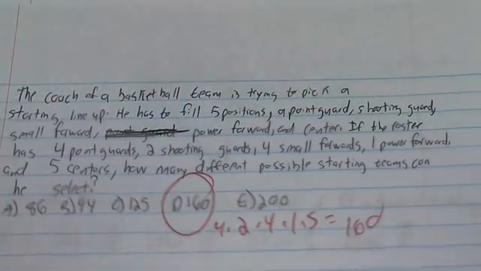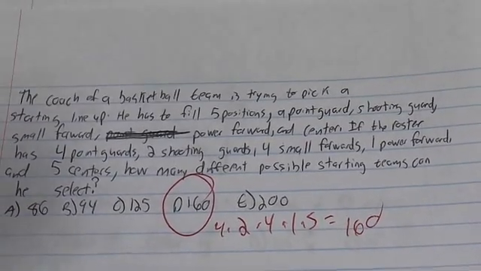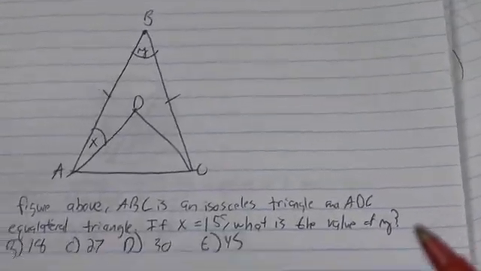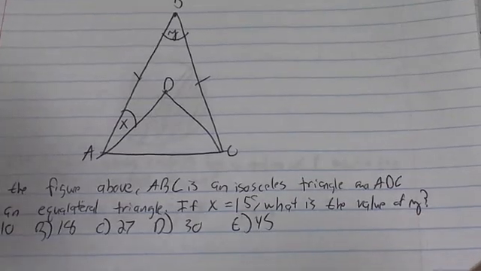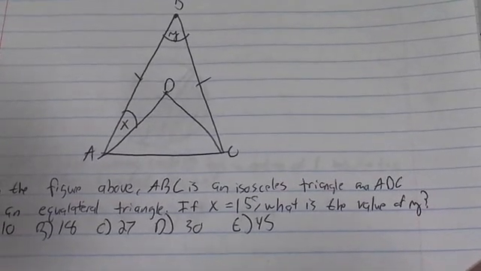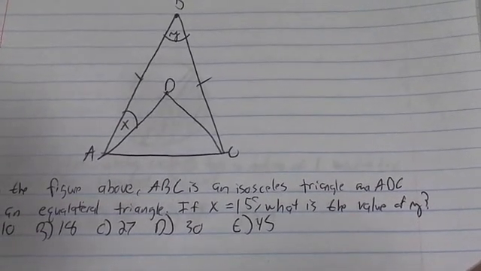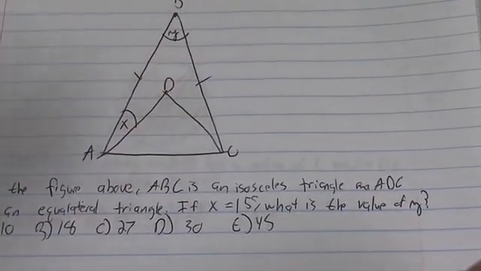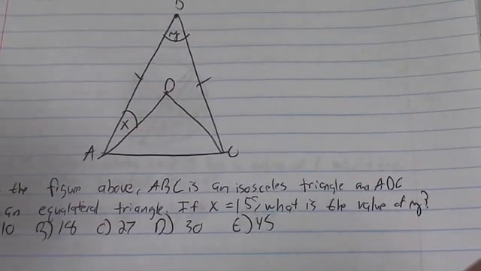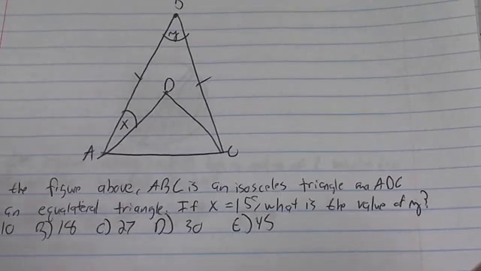So there's 160 possible ways to make a lineup with those many players. The next one. In the figure above, triangle ABC is an isosceles triangle, and triangle ADC is an equilateral triangle. If x is 15, what is the value of y?